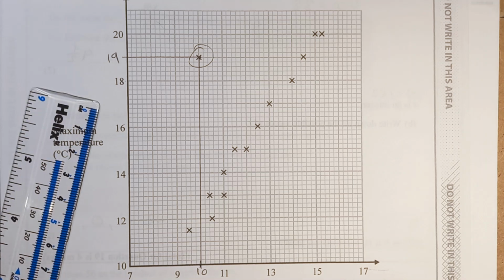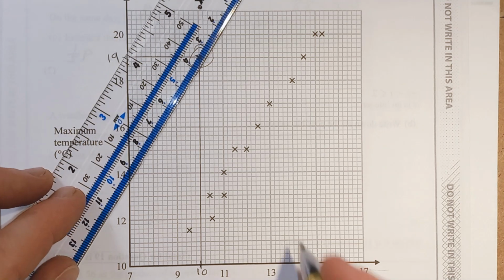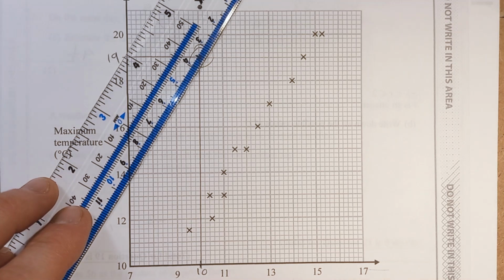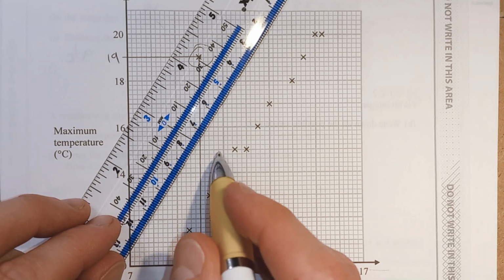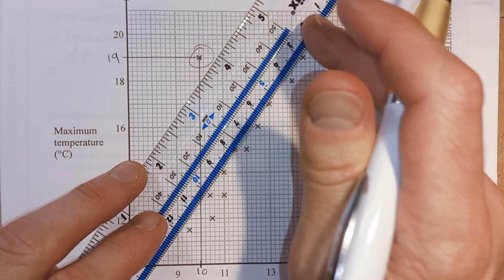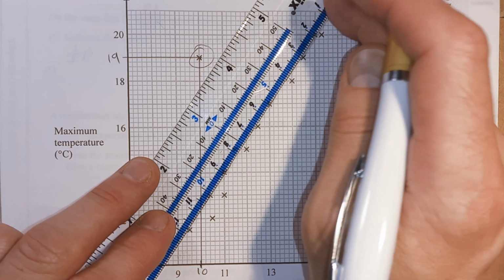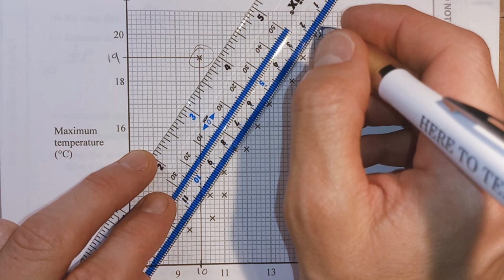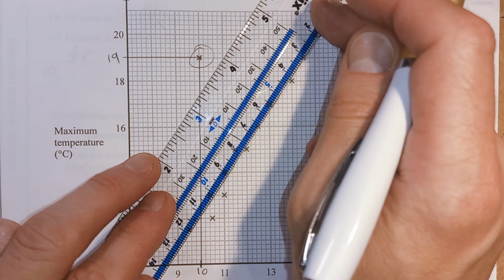The way we can do this is we want a straight line using a ruler which goes through this data, and we want it to have roughly the same number of values on one side as the other, following the overall shape of the data. So let's see, where's that going to be? Something like this. And there's going to be more than one right answer to this as well. So let's go something like this.